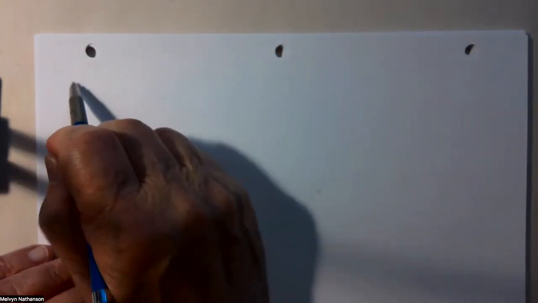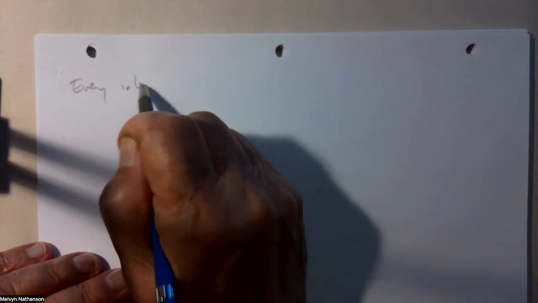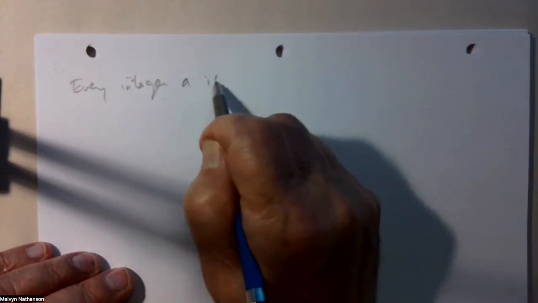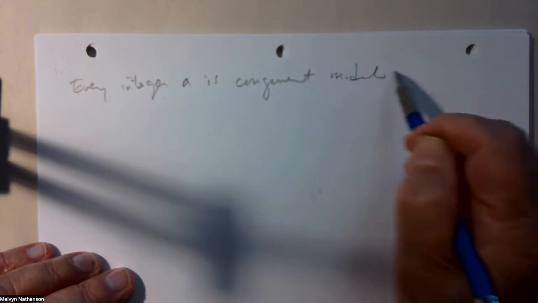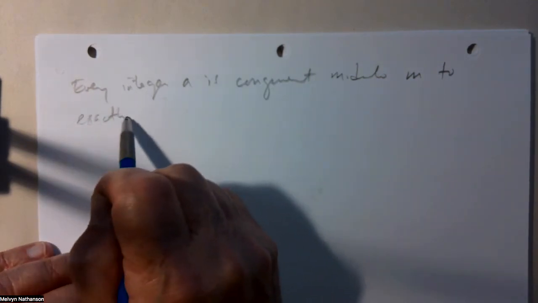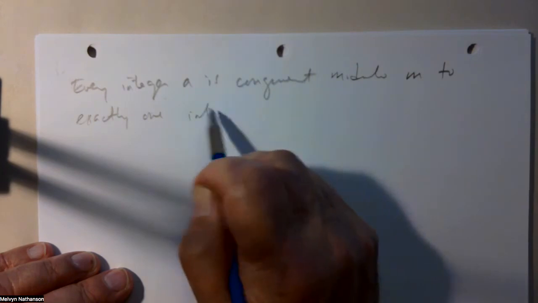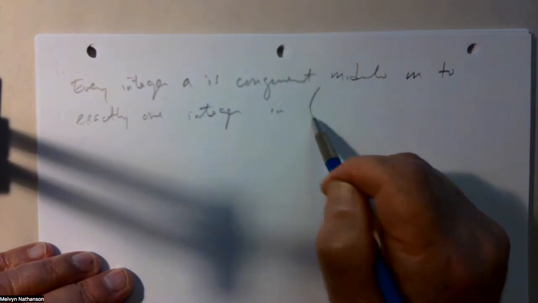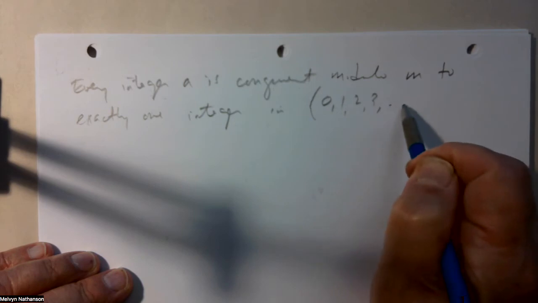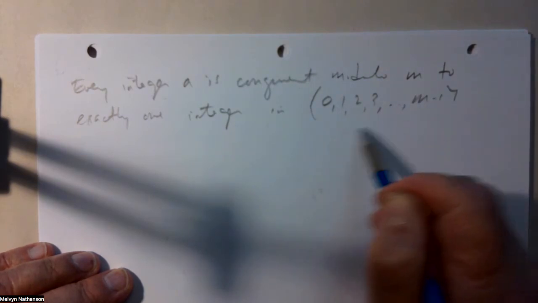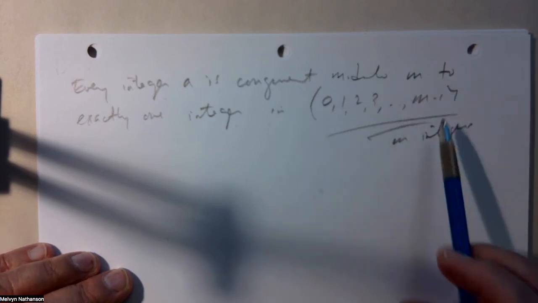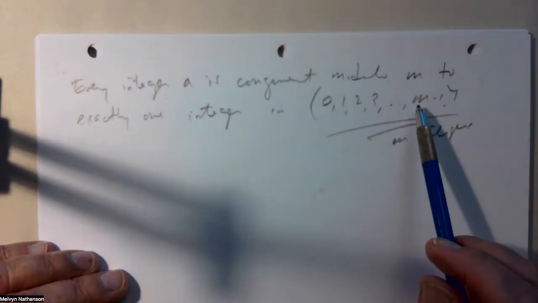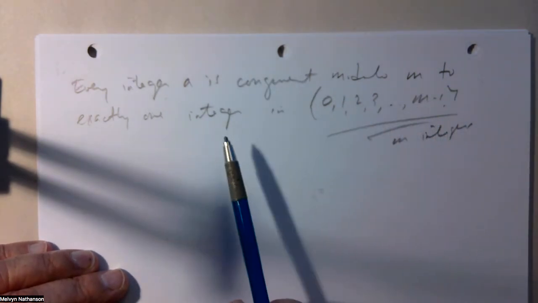So every integer a is congruent modulo m to exactly one integer in the set 0, 1, 2, 3, 4, up to m minus 1. We have m integers in this set. These are all the possible remainders when you divide a number a by m.